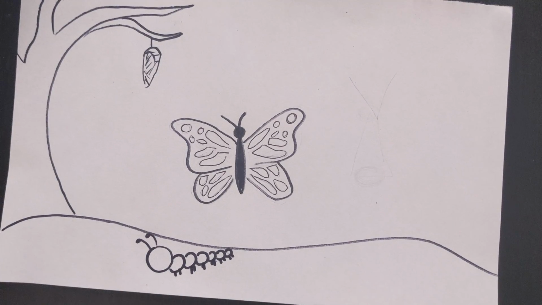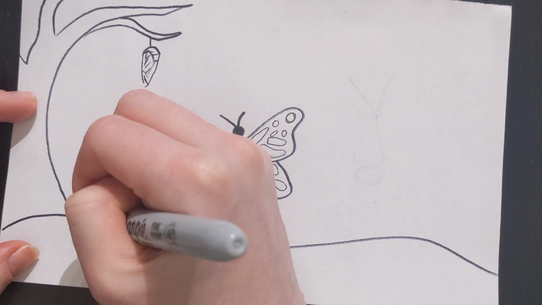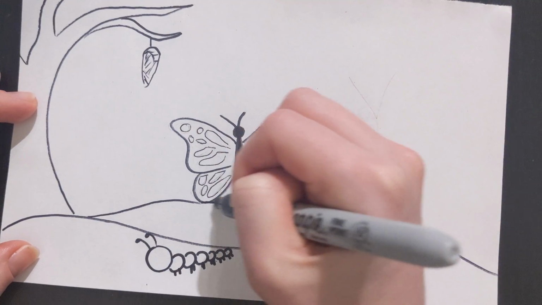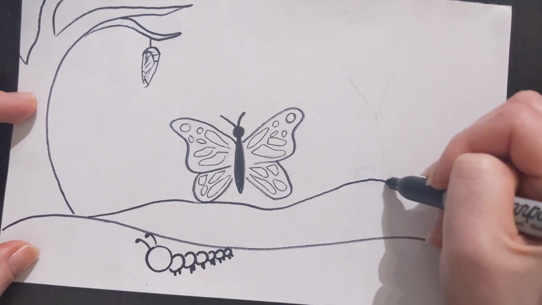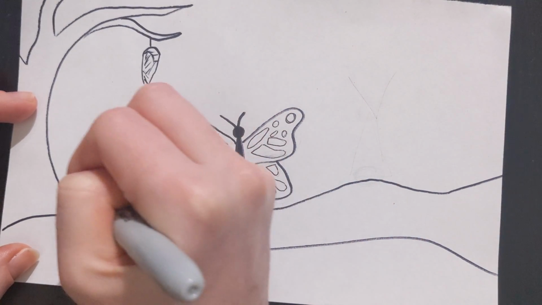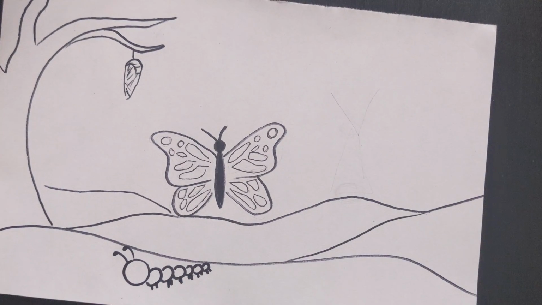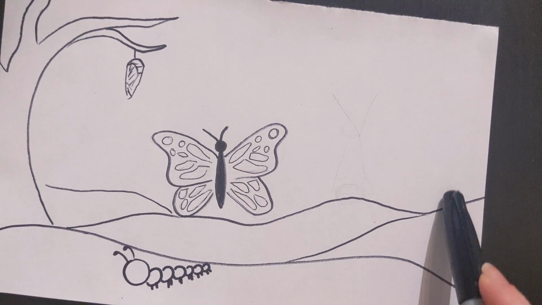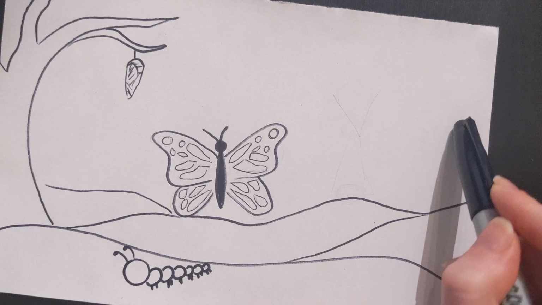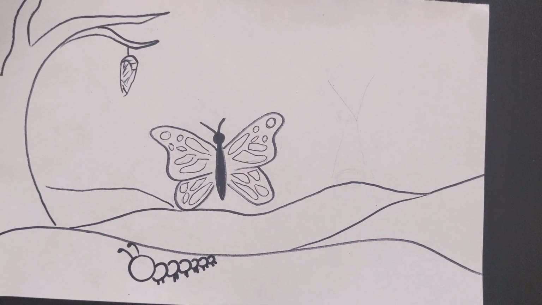Okay, friends, so let's start to draw some of the other ground lines. So I am going to draw a really nice curvy line over here, just like that. Maybe another one over here. And then we could even draw another tiny tree in the background, just to show that this tree is close and this tree is far away.